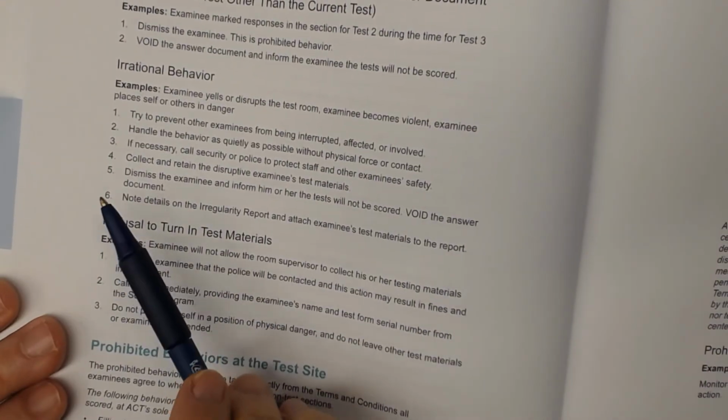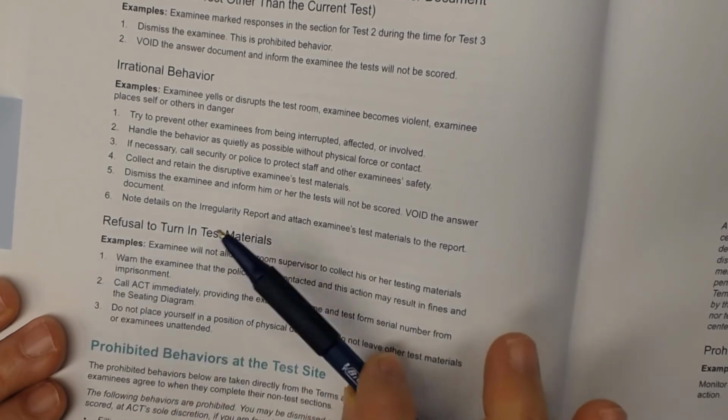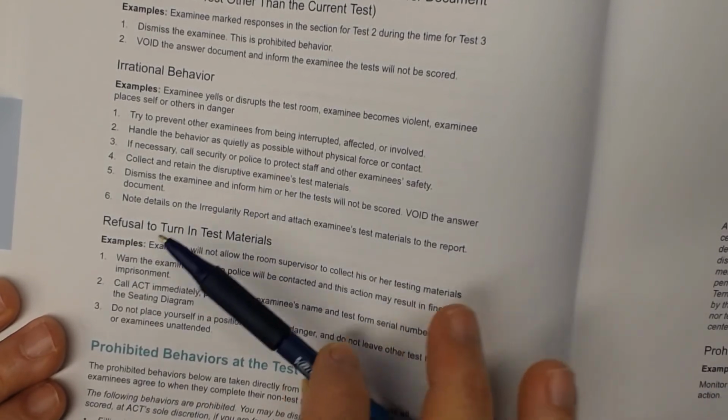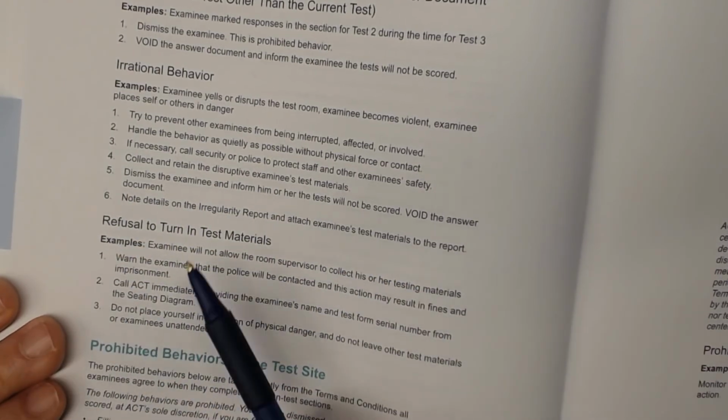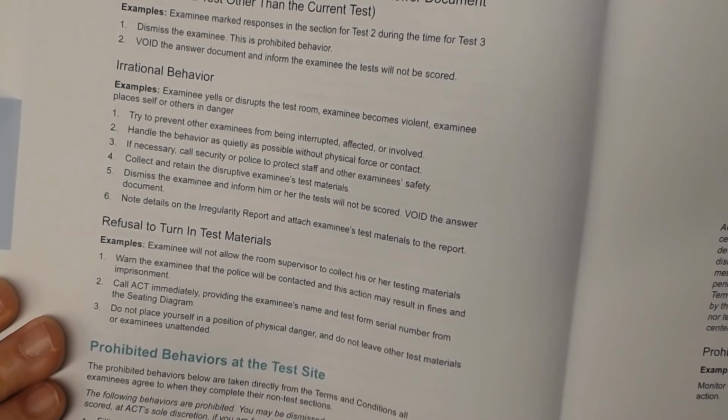All right, now, in the case of irrational behavior and even refusal to turn in materials, you need to get the test coordinator involved. They need to be informed so they can discuss this with the principal and see what actions the school may have in response. But note in both cases, we do need to call ACT about this.